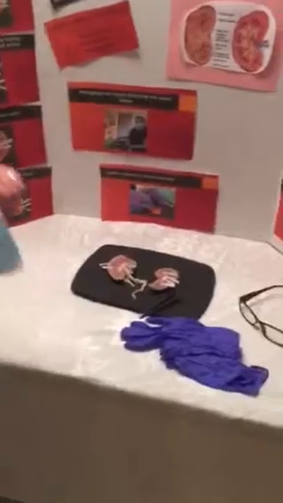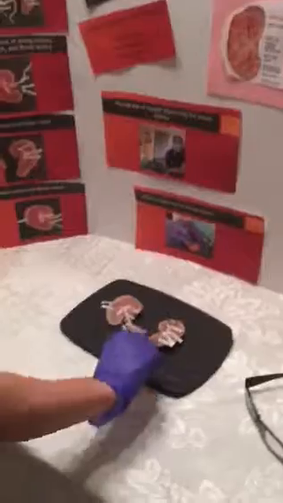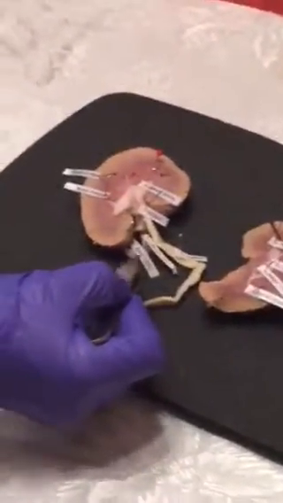Externally, I'm going to put my mask and glasses on, and I'm just going to show you a few things. Externally, we have the ureter here, we have the renal vein, and then we have the renal artery.